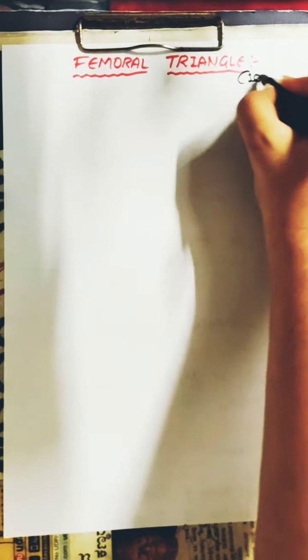Friends, we'll be studying about the femoral triangle, a very important topic asked for 10 mark question. It is repeatedly asked, so please do study this question. It's quite an easy question. So what is femoral triangle?